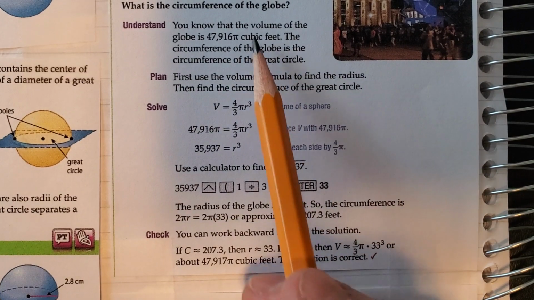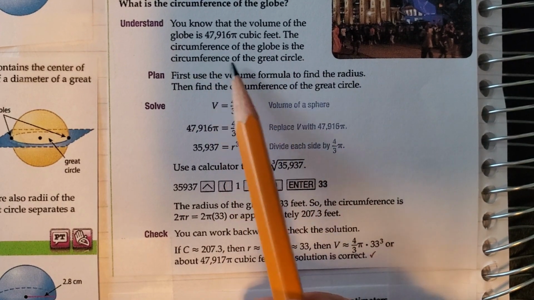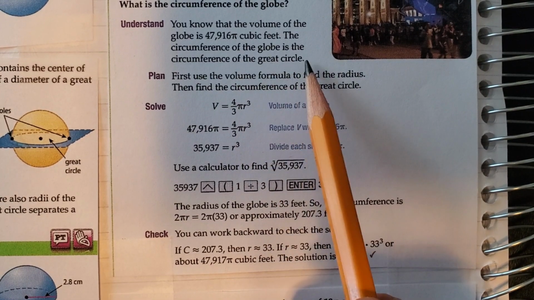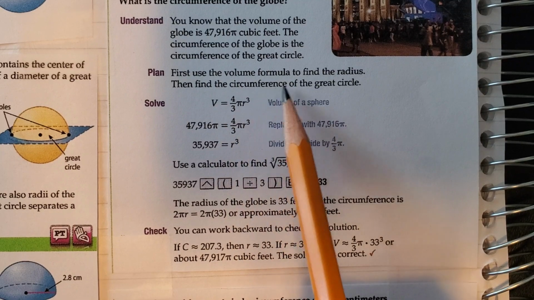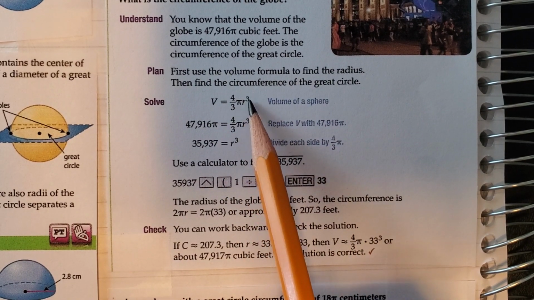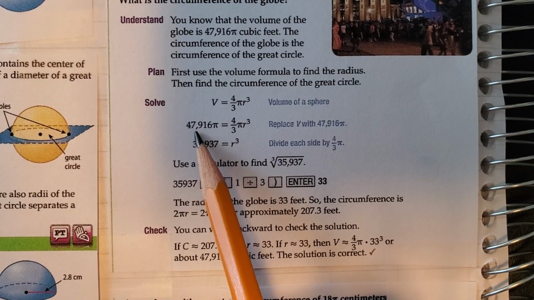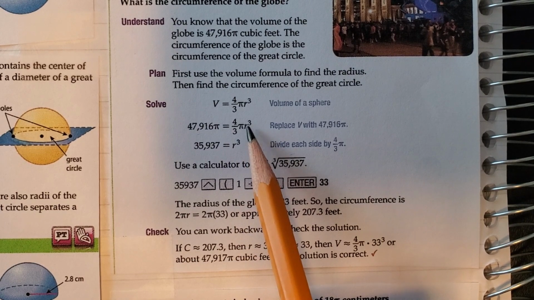Okay, so you need to know that the volume of the globe is that. The circumference of the globe is the circumference of the great circle. So first use the volume formula to find the radius, then find the circumference of the great circle. So we go volume equals 4/3 pi r cubed. We put in our volume, 47,916 pi. We solve for r.